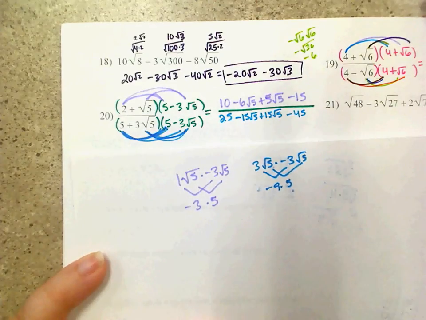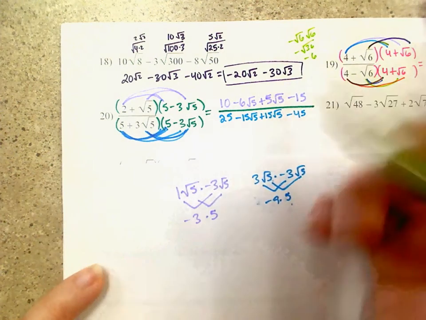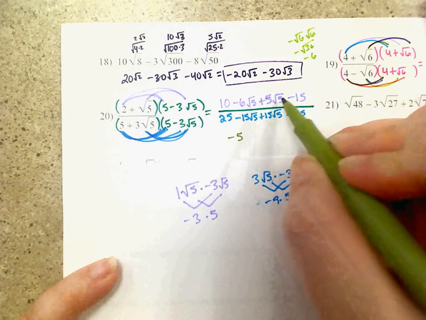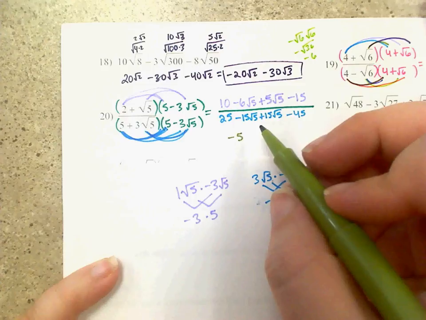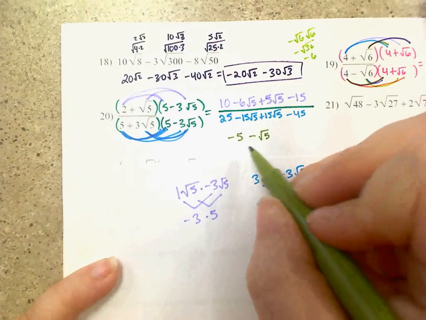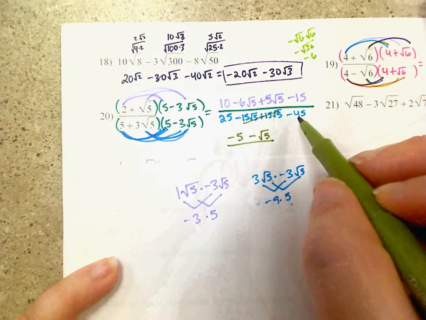Okay, so we simplify. In the numerator, I've got 10 minus 15, which is negative 5. And then I've got negative 6 square roots of 5 plus 5 square roots of 5. That is negative 1 square roots of 5, or negative square root of 5. Divided by. These two simplify out, and I've got 25 minus 45, which is negative 20.